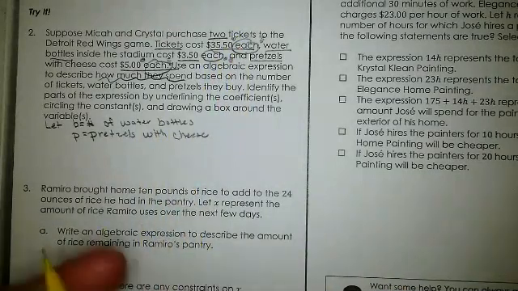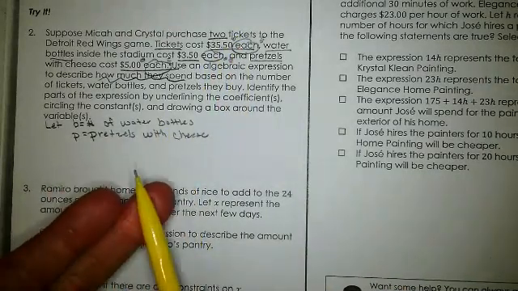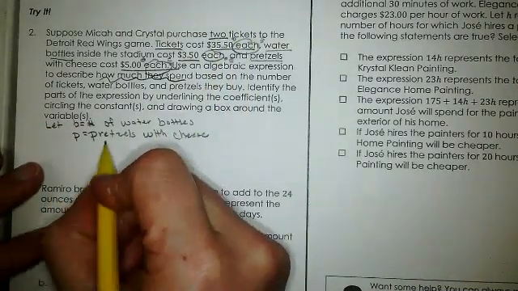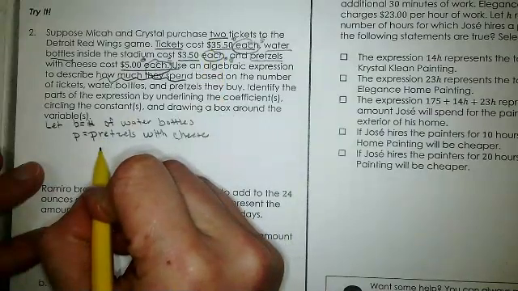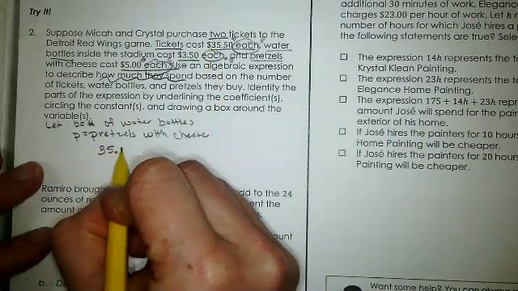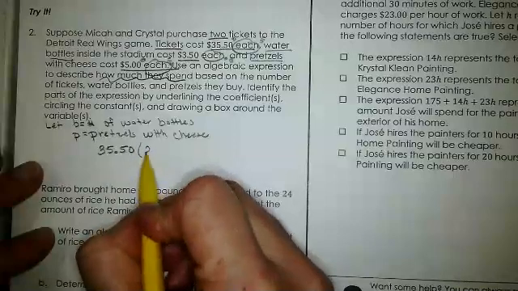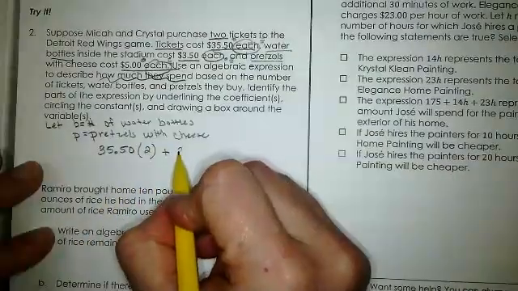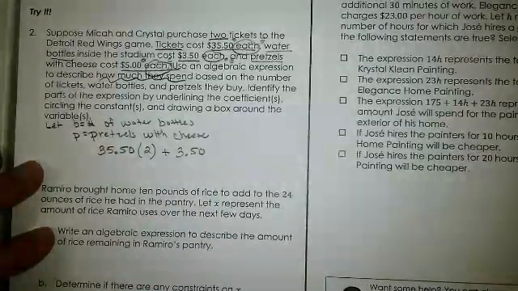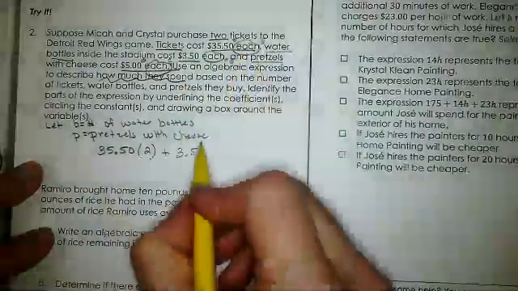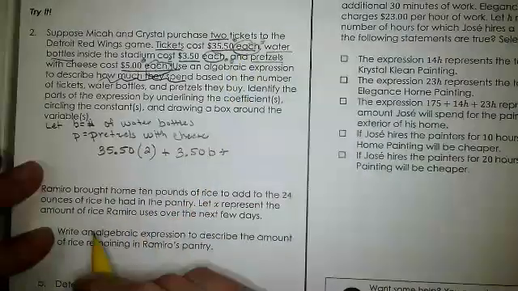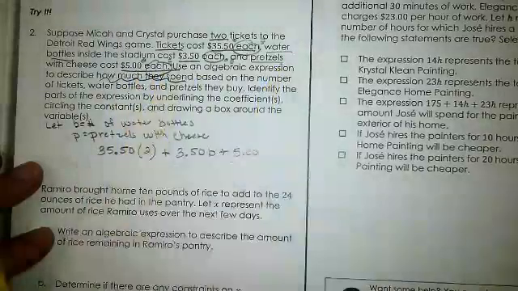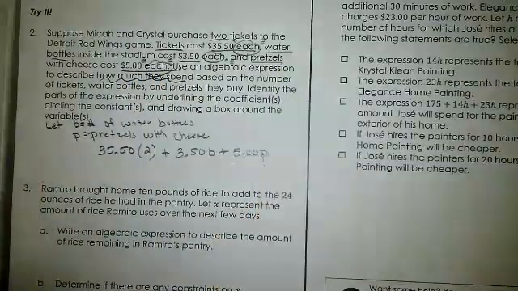Okay, so they got to buy the tickets, they got to buy some number of water bottles, and they got to buy some number of pretzels with cheese. So we're going to have 3 terms. So the tickets are $35.50 for each ticket, and they're getting 2 of those, plus $3.50 for each water bottle, so times B, plus $5 for each pretzel with cheese, so $5 times P.